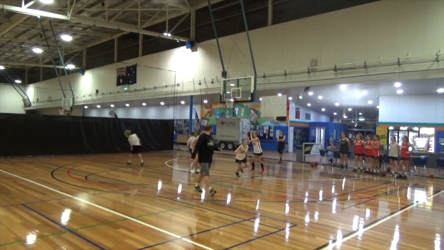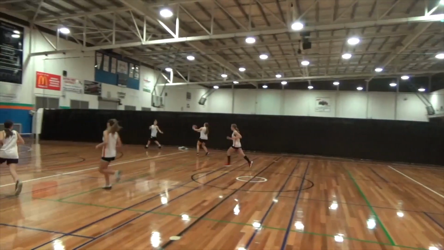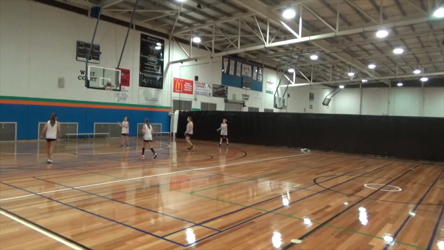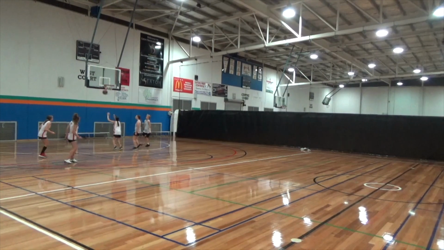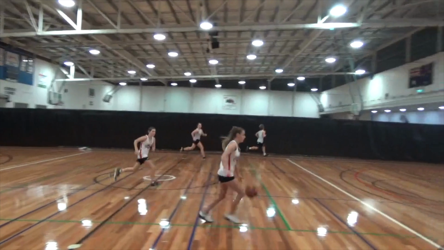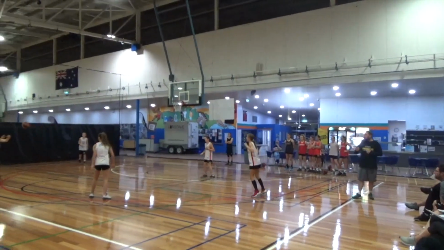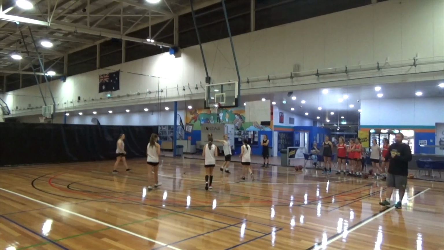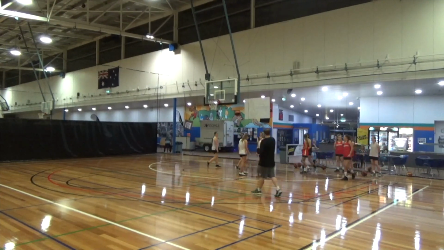So rebound, good, outlet. Good. And again, it seems confusing, but also I think sometimes we as coaches underestimate their ability to make decisions and kind of make those reads. And so for the second time they've done it, they've just gone out and they've nailed that perfectly. Okay? Great job, guys. Red, jump out here.